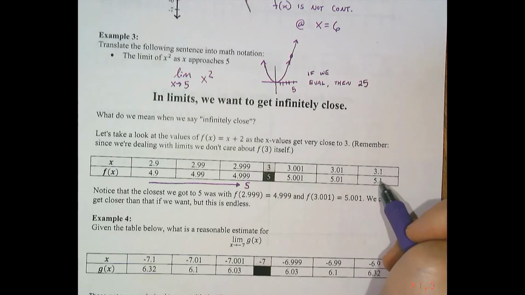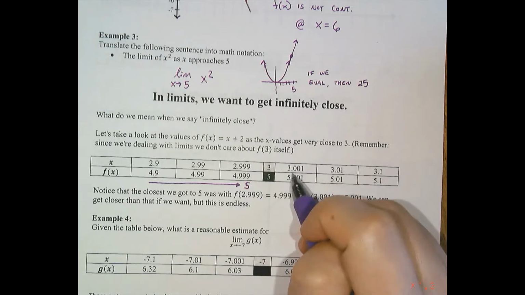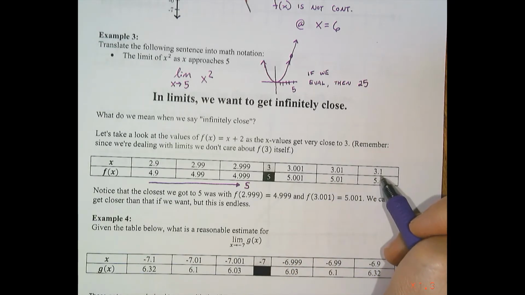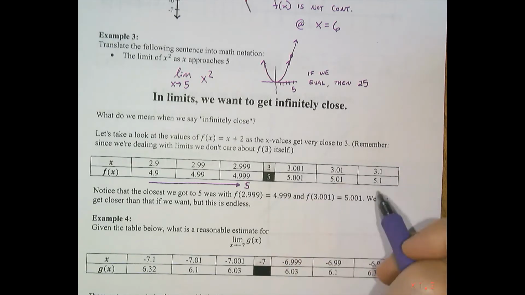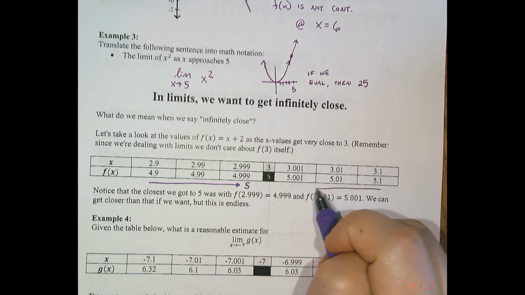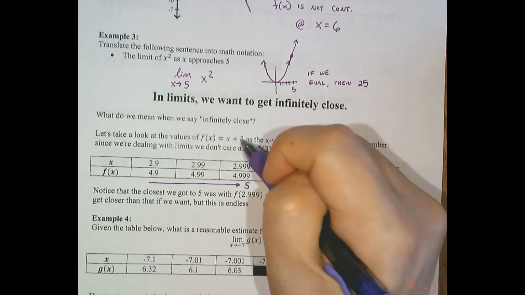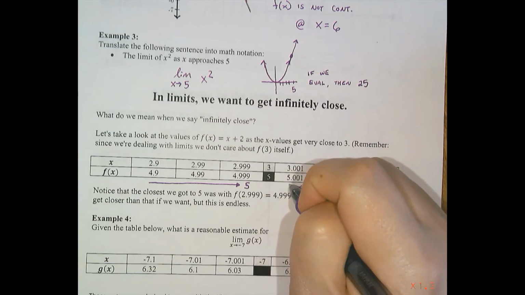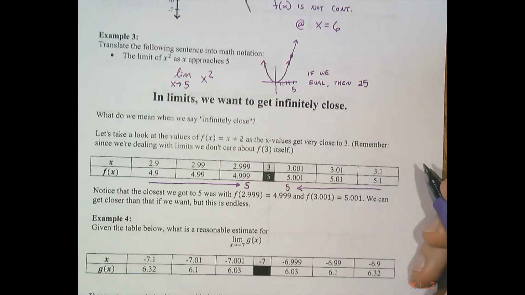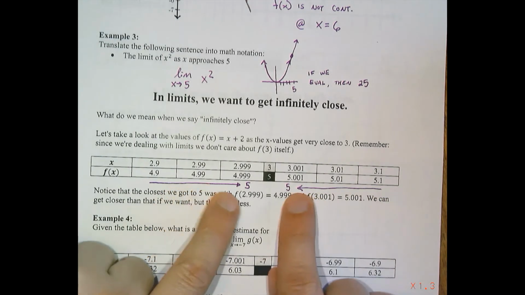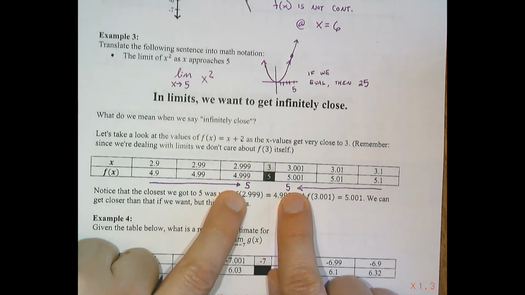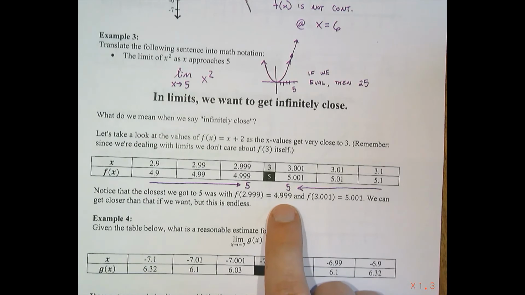Similarly, if we do it on the right-hand side, we are getting closer and closer to the value of 3, 3.1, and then closer is 3.01, and then closer is 3.001. We can also, by doing those substitutions into the equation, see that the right-hand side approaches a value of 5. It would appear that since both sides approach 5, the limit is going to be 5.